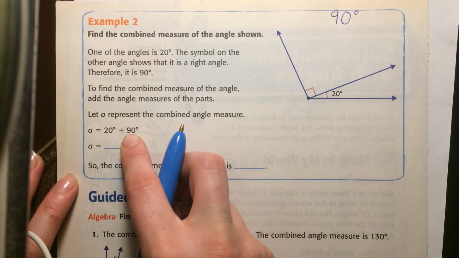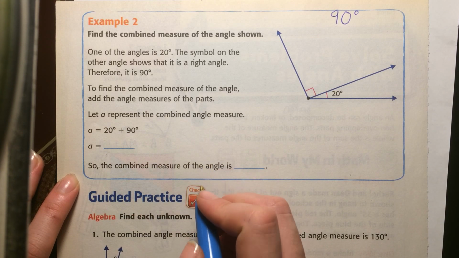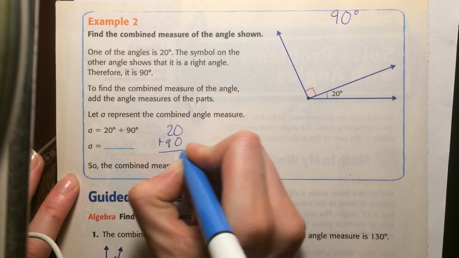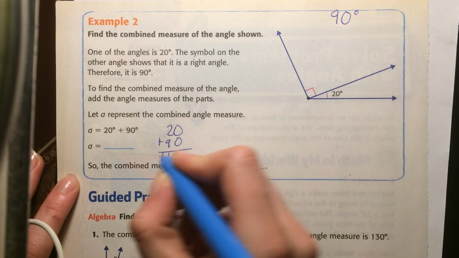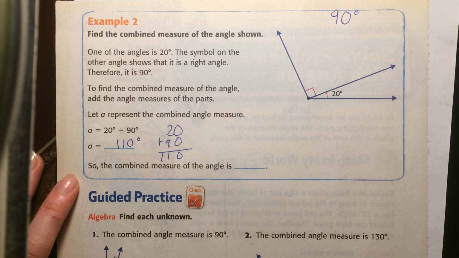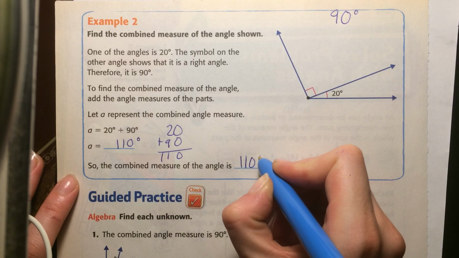So 20 plus 90 equals the whole, and they're using A. And 20 plus 90 is 110. And use your little degree sign. So the combined measure of the angle is 110 degrees.